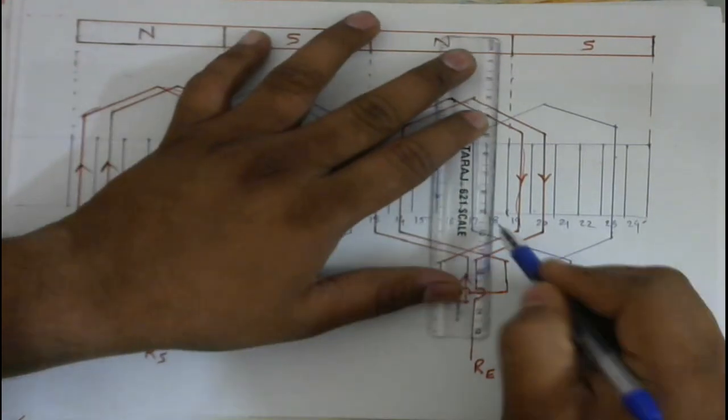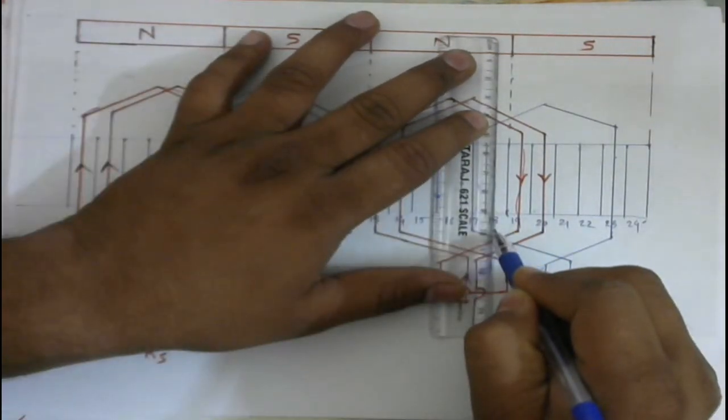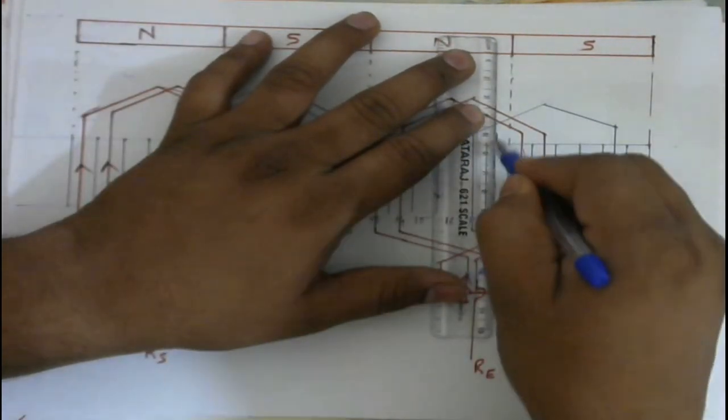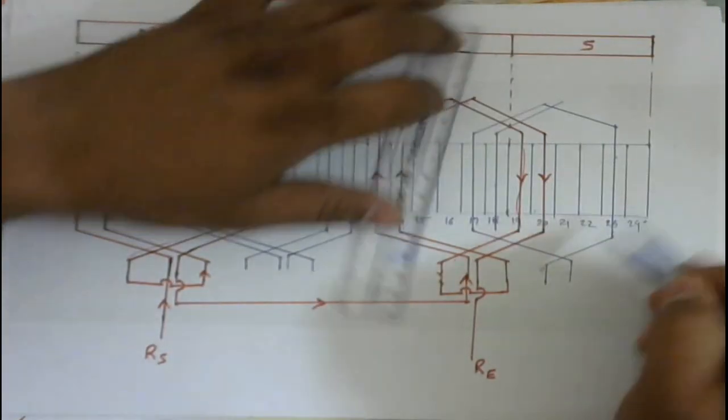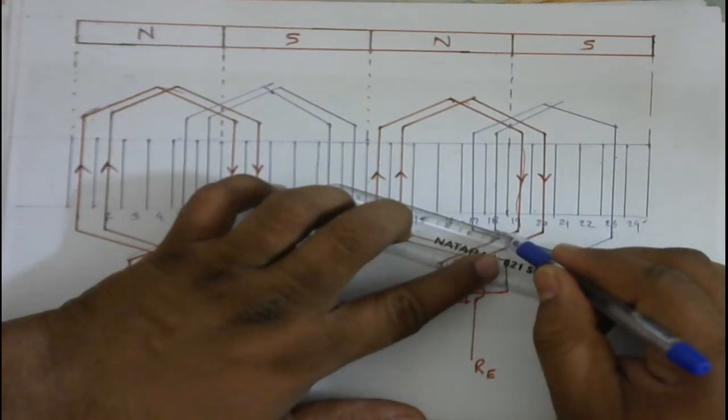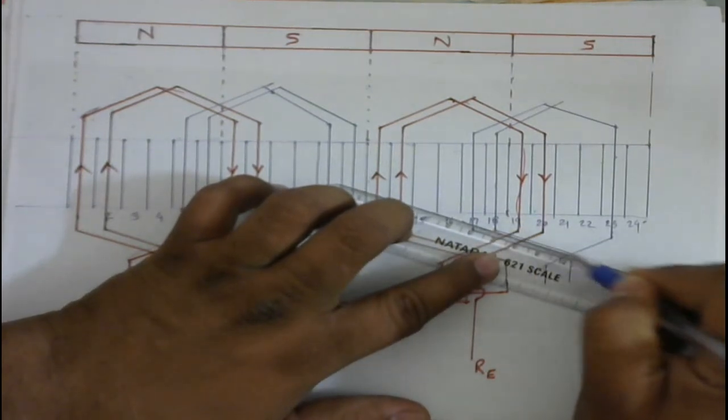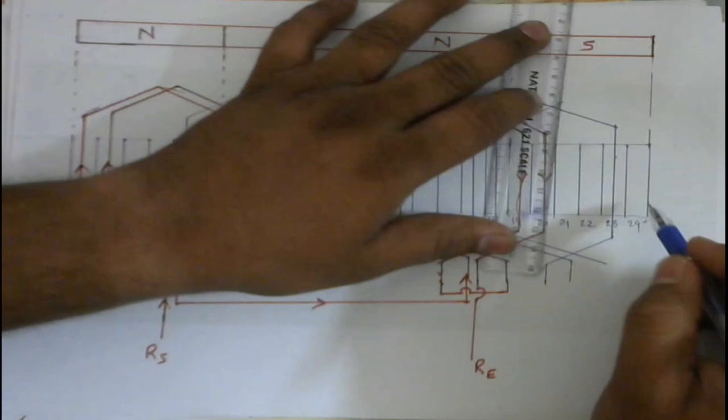And the remaining of Y phase winding will be from 18th to 24th.